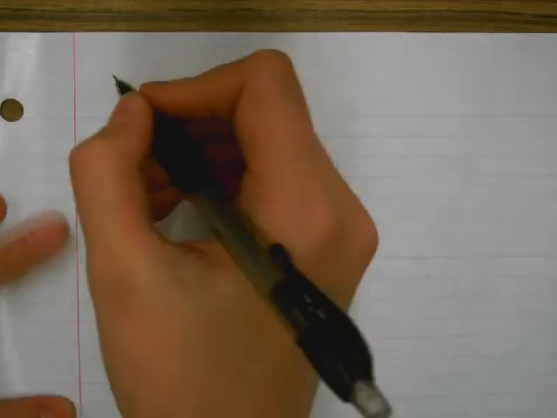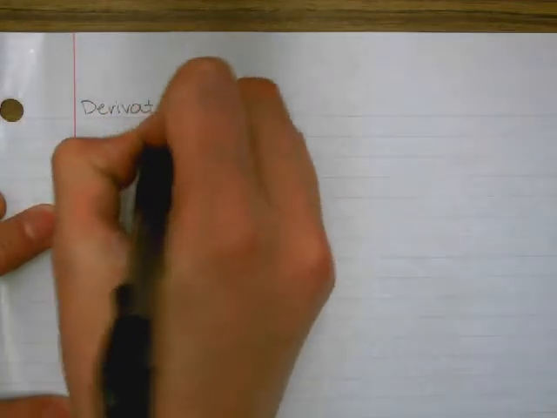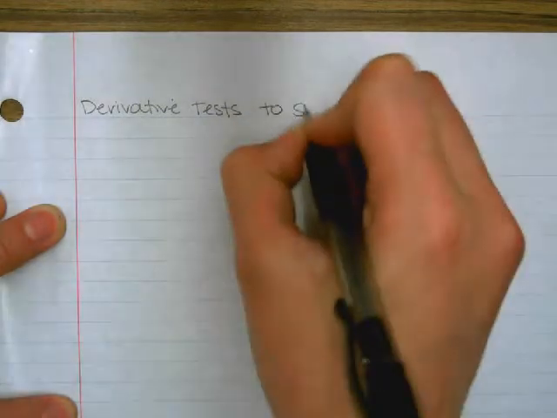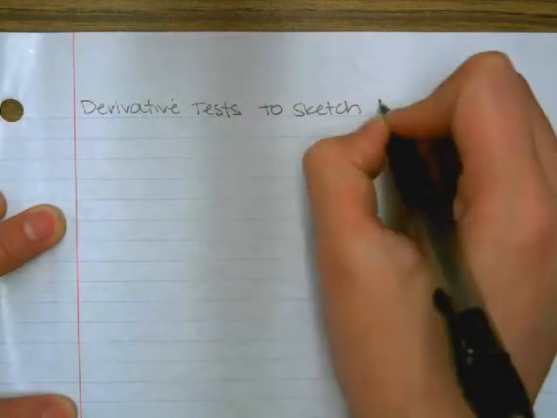Alright, in this video we're going to be using derivative tests to find different characteristics of graphs, like their increasing and decreasing intervals and their relative max and relative min, so that we can eventually draw a sketch of a graph without using our calculators. So this is derivative tests to sketch functions.